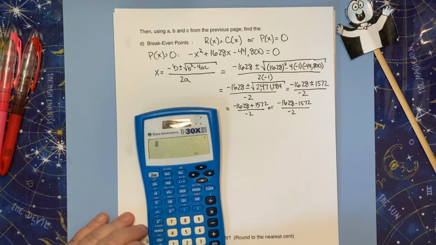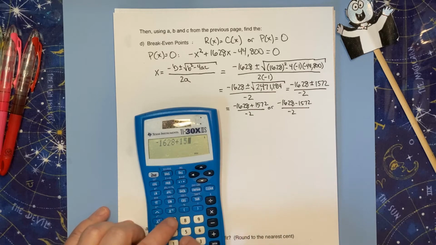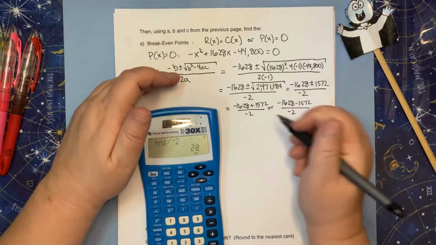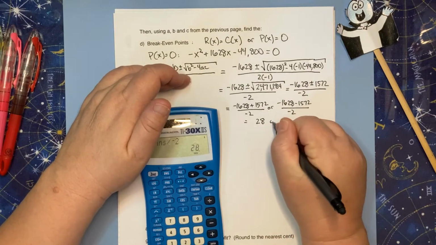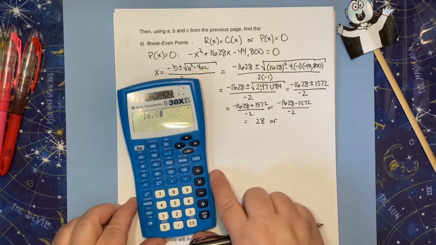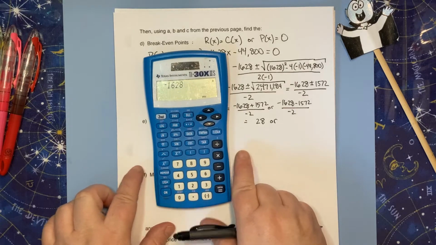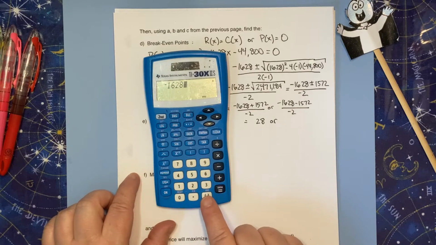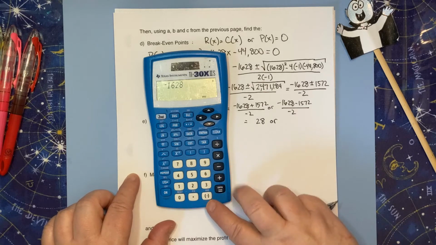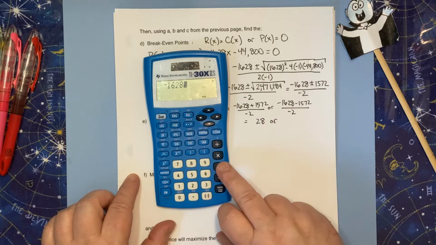So, -1628 plus 1572, divided by -2, equals, okay, so we've got 28, or -1628. And remember, when you're doing negatives, remember to use the negative key and not the subtraction key. Many calculators cannot tell the difference. Some can, but most calculators right now have this is opposite and this is subtraction.